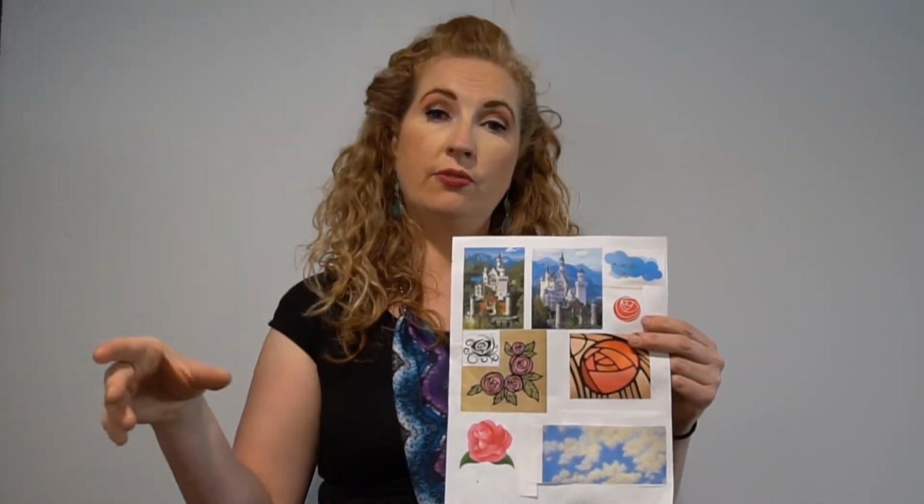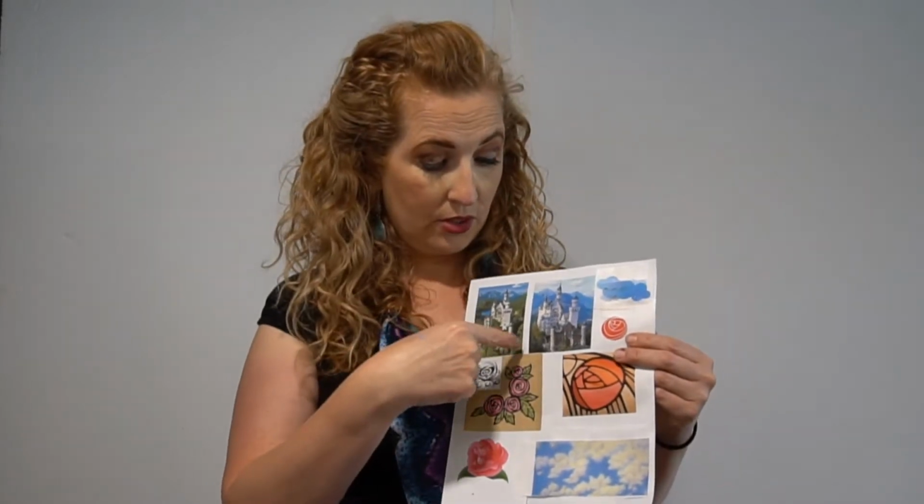You could also print out a few pine trees and a horse and carriage if you want. In one of my paintings, I didn't do the horse and carriage, so you could just simplify and just paint a beautiful castle.